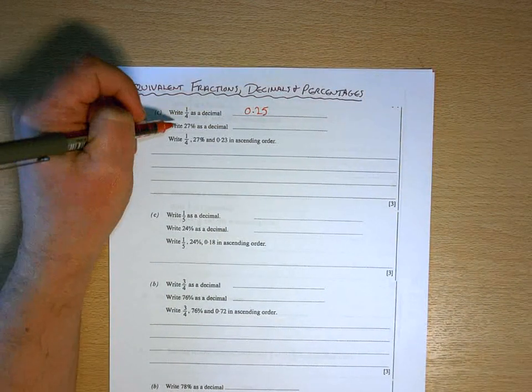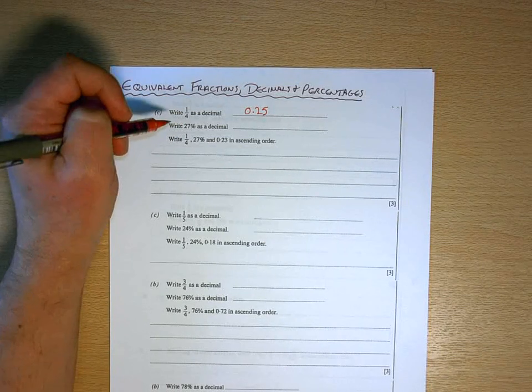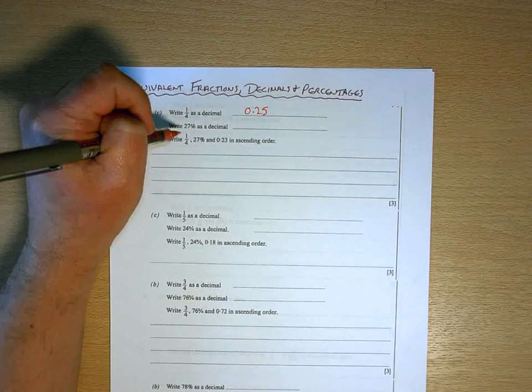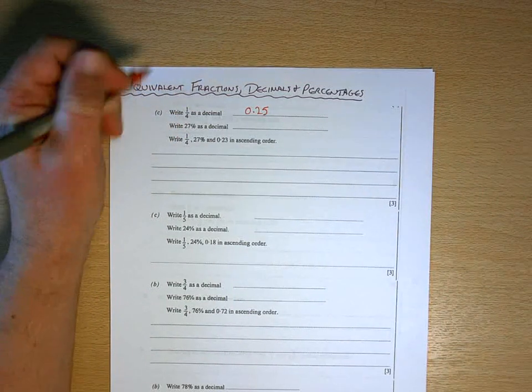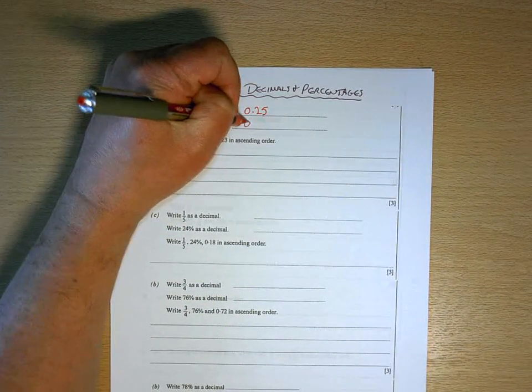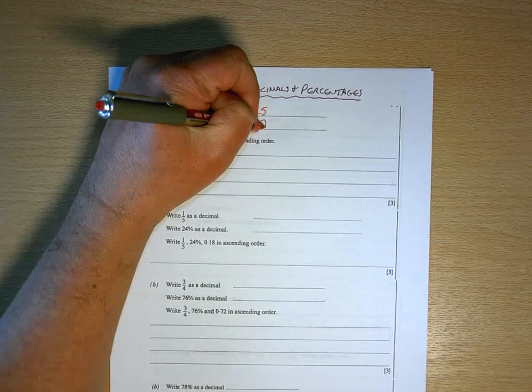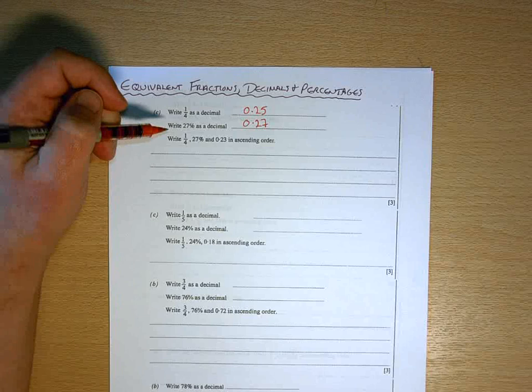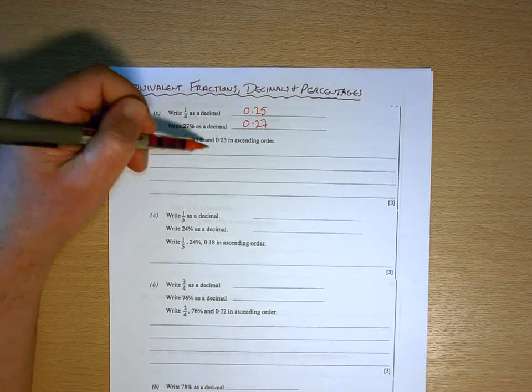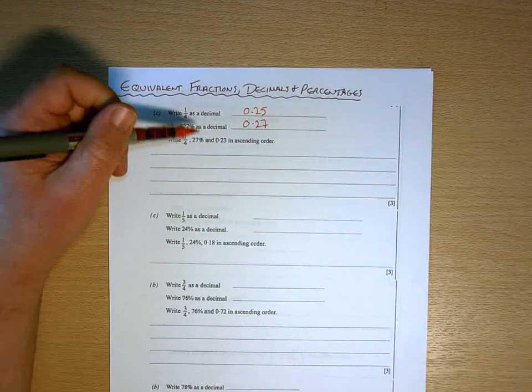Right, 27% as a decimal. The way you would do that is if you think of writing 27 pence, but in pounds. 27 pence, if you were writing it in pounds, would be £0.27. And then the last thing that you have to do is to put the 3 figures in order.